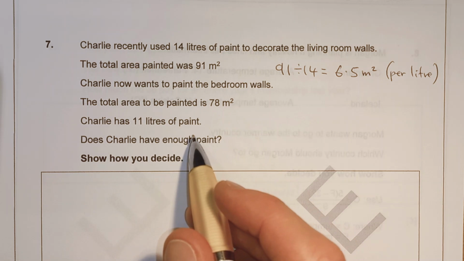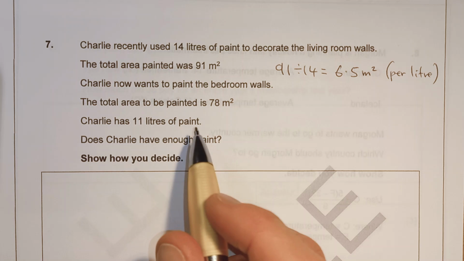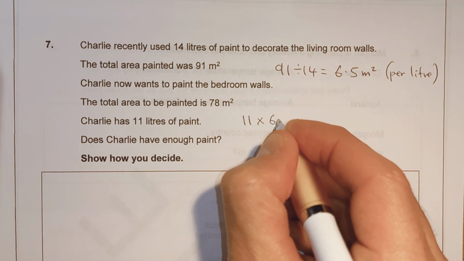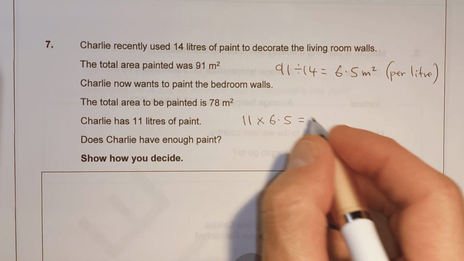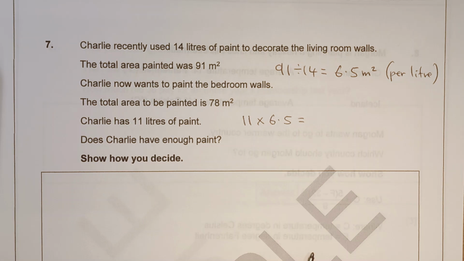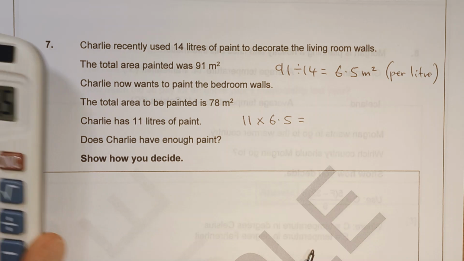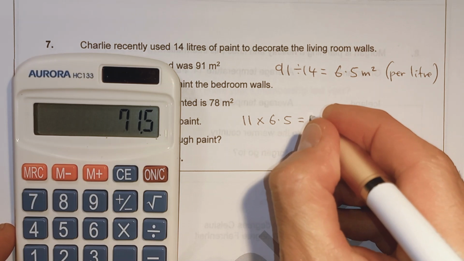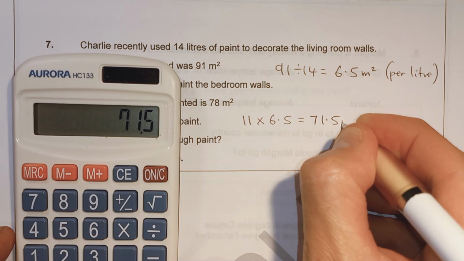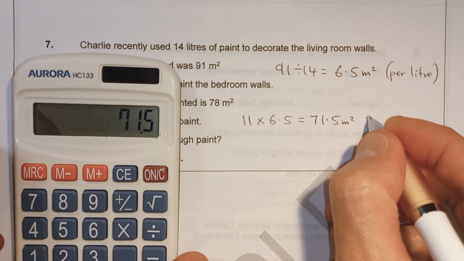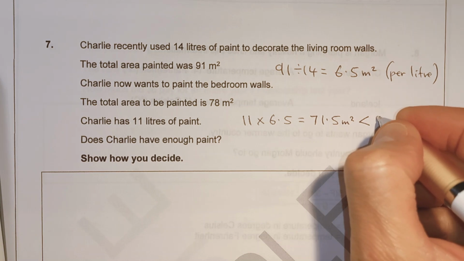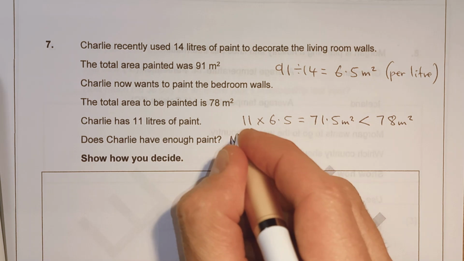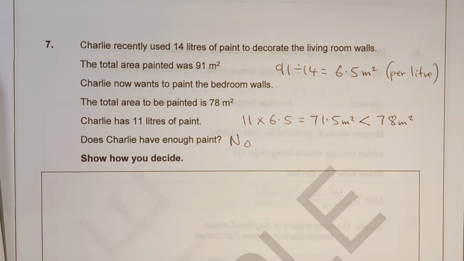Okay. Well, we can think of it in two ways. Well, he's got 11 litres of paint. What we can do is say, well, if he's got 11 litres of paint and each litre covers 6.5 metres squared, this will tell me how much area can be covered. So we've got the 6.5 multiplied by 11. So it can cover 71.5 metres squared. Well, that is less than the 78 metres squared that we need. So does Charlie have enough paint? No, unfortunately not.